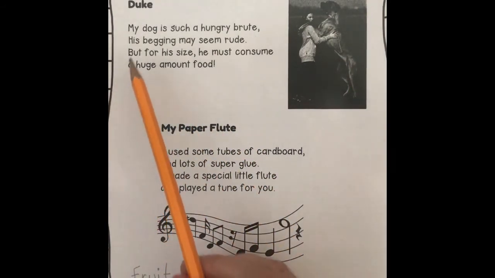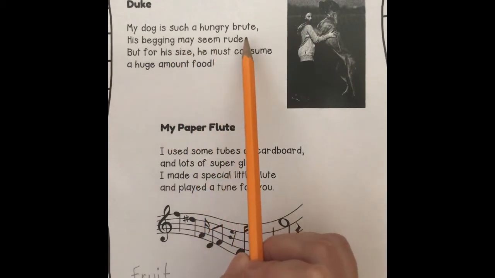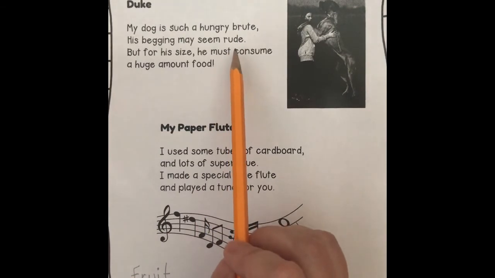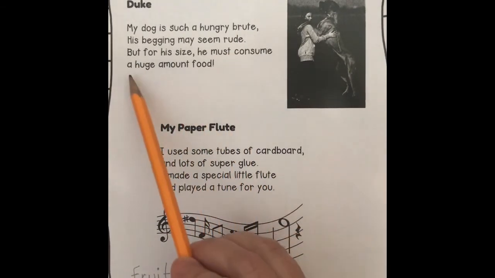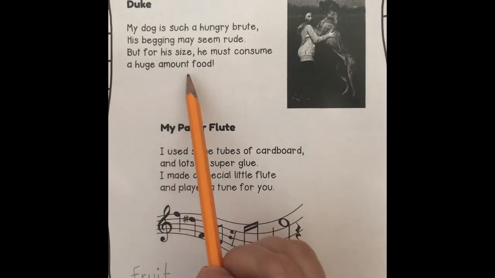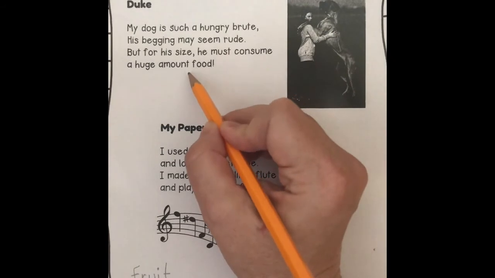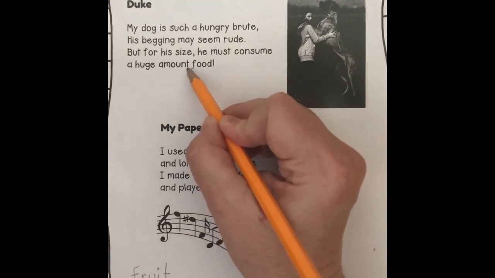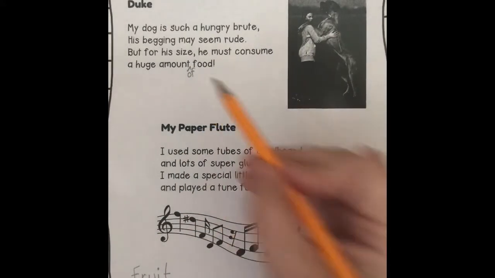Okay, let's read together. My dog is such a hungry brute. His begging may seem rude, but for his size he must consume a huge amount. Oh, they missed a word here. A huge amount of food. That word of should be in there. So I'm just going to write it in.